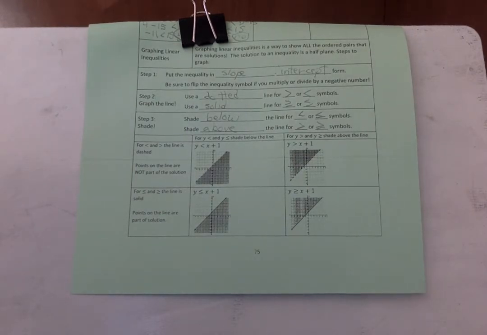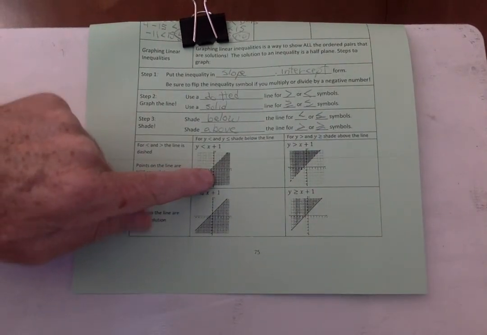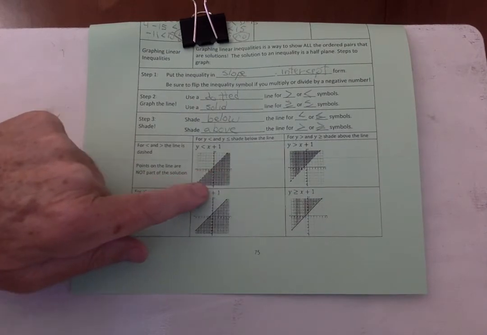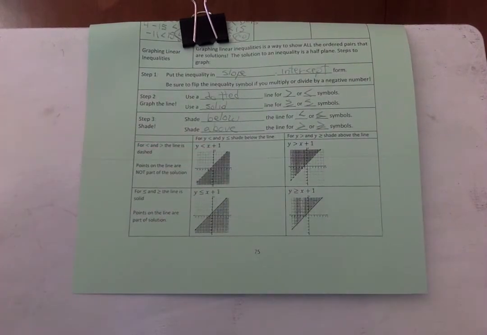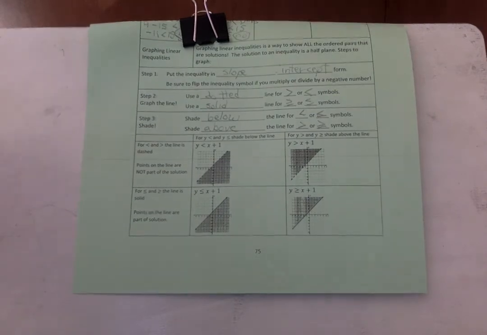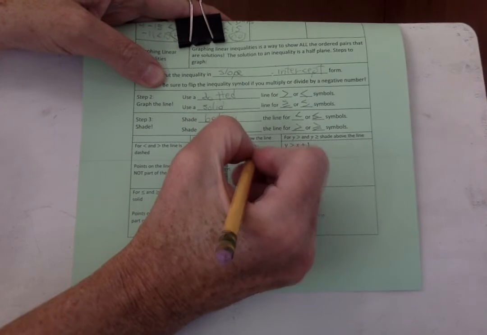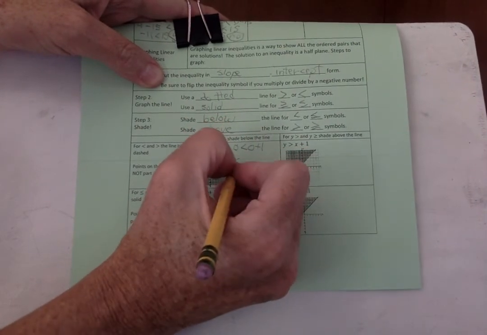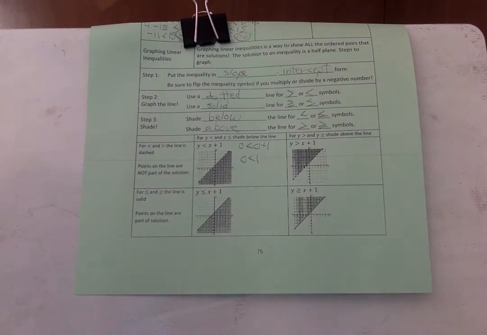Another way is to choose a point. Normally I choose (0, 0). So if I was going to choose (0, 0) here, it's shaded, so it should be a true solution. So is 0 less than 0 plus 1? Is 0 less than 1? So again, you go 0 less than 0 plus 1 is 0 less than 1. We can say yes, and so (0, 0) is shaded.